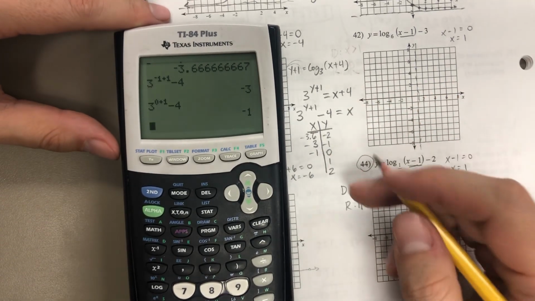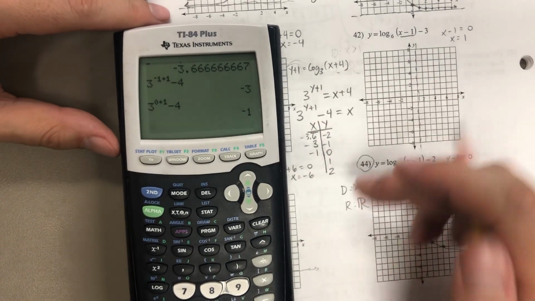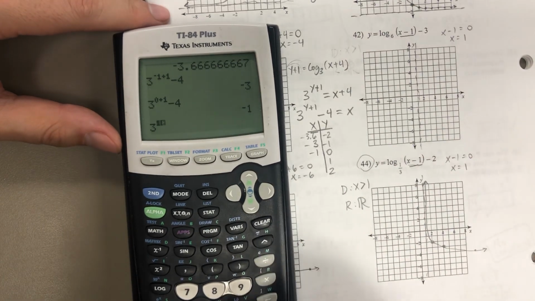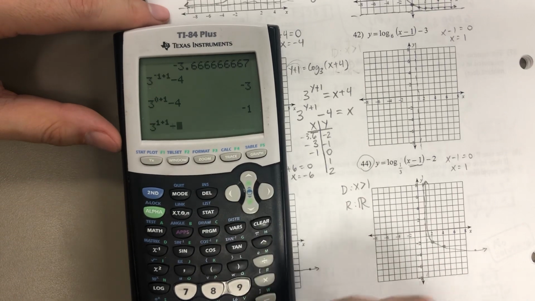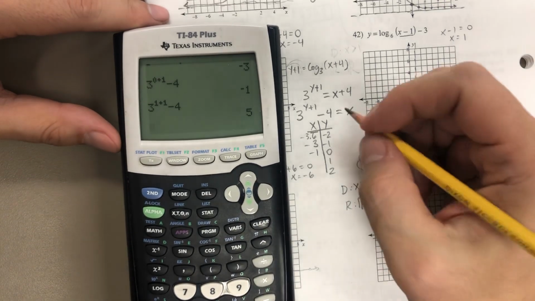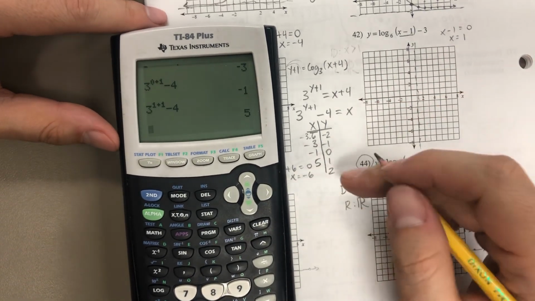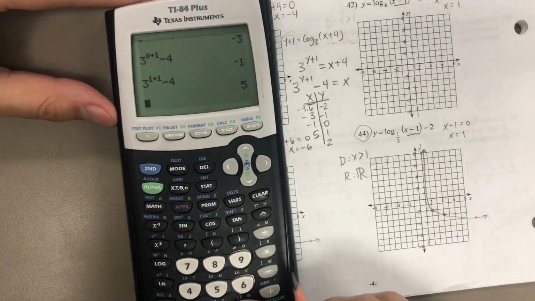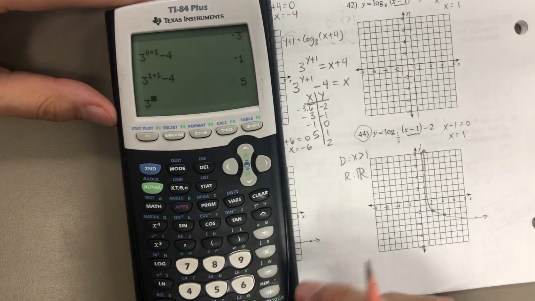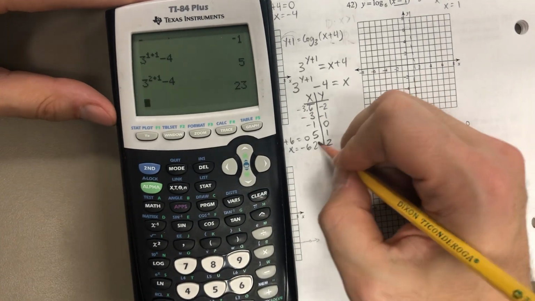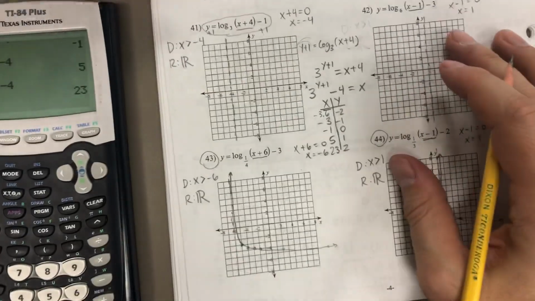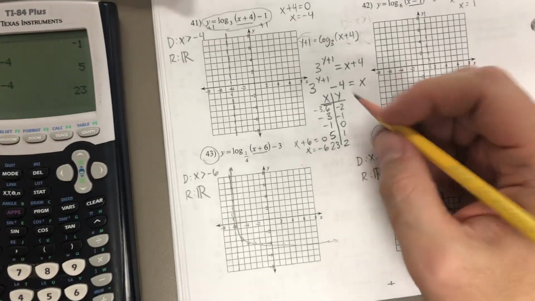So these aren't that bad to graph out. And then I've got 1 that I'm going to plug in for y, so 3 to the power of 1 plus 1, and then minus 4. Oops, minus 4, there we go. And I get 5. And then the last one I'm going to plug in is 2, so 3 to the power of 2 plus 1, and then minus 4, and I get 23. So that's way too big for my graph, but at least I got a couple other coordinates to graph. So let's graph those ones out.